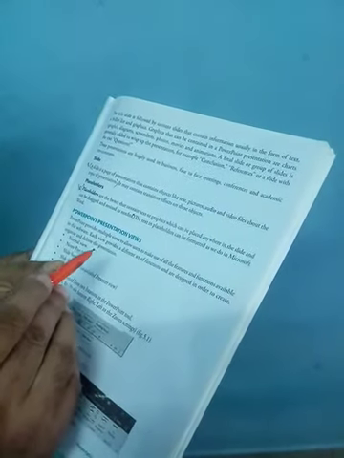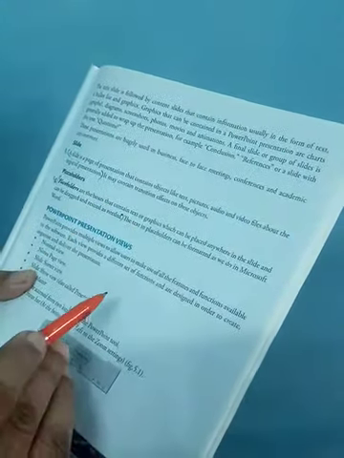First, what is a slide? A slide is a page of a presentation that contains objects like text.